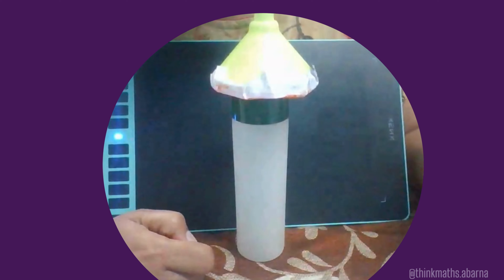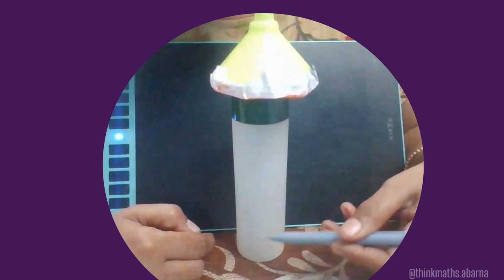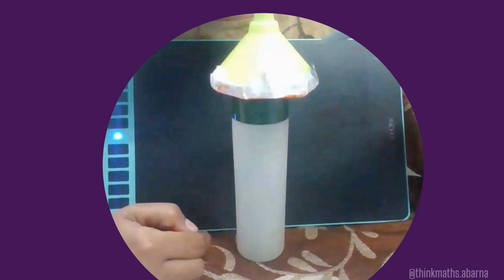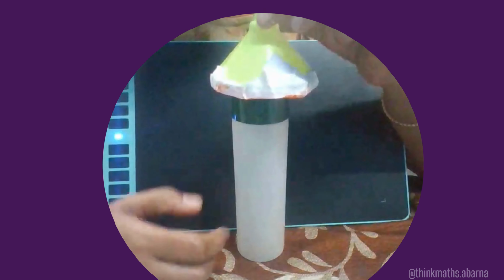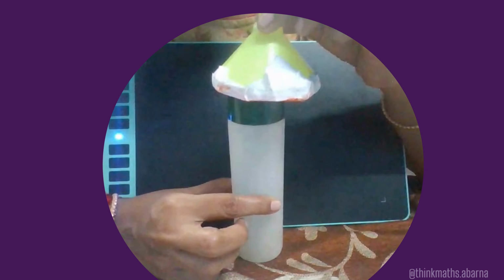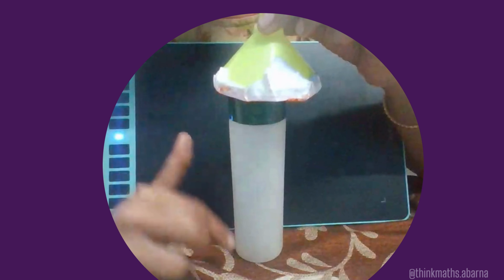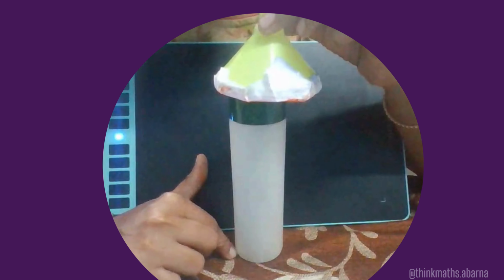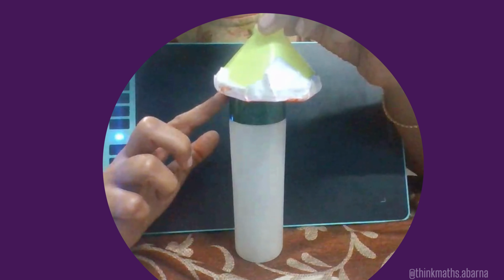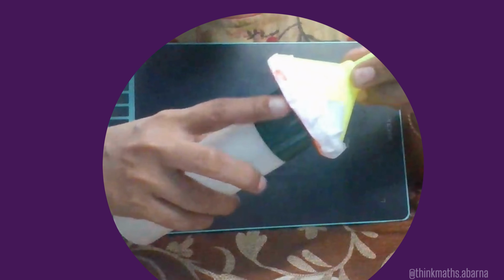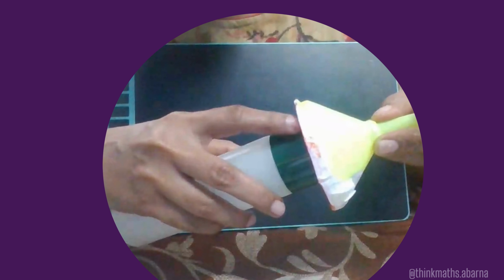Now how is the coloring done? For this cylinder we have to color yellow. For this conical part we have to color orange. Now what happens? This cylinder has two base areas, on top and on bottom. The top area is fixed to the cone. So now we have to color only the part which is visible.